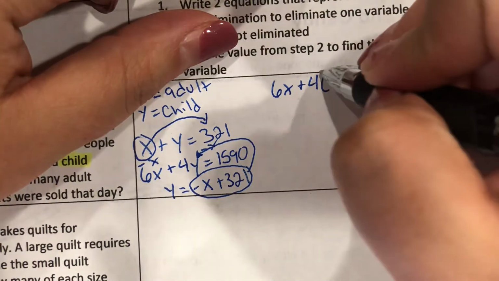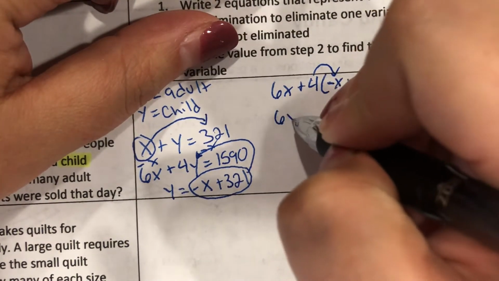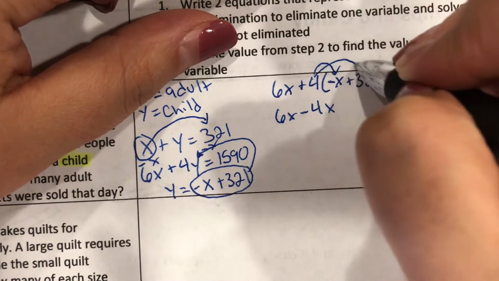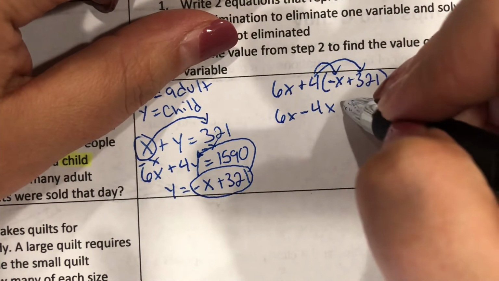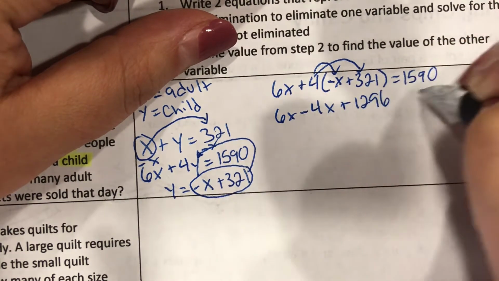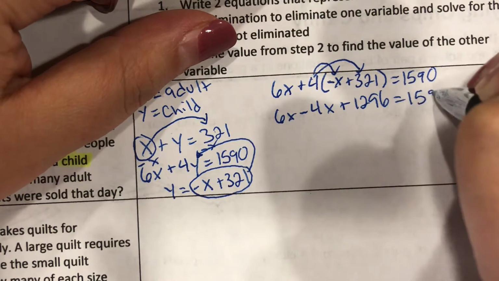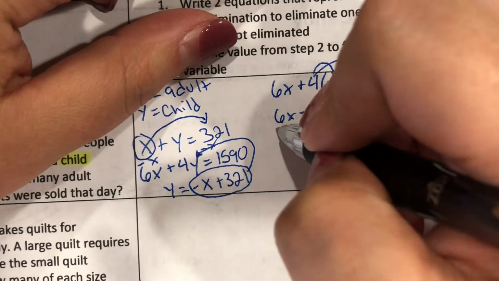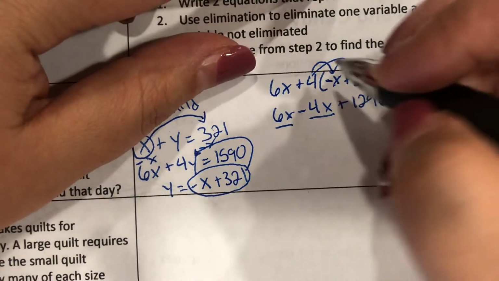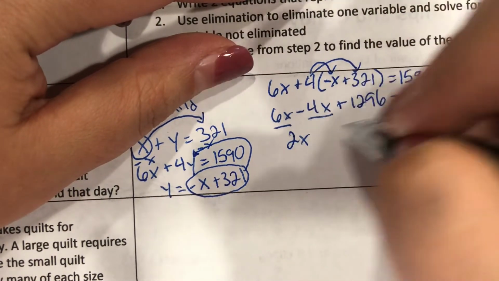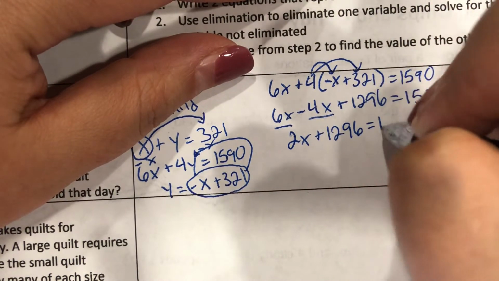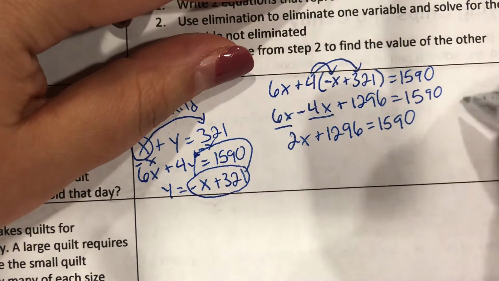All right, so then we're going to distribute. So 6x, 4 times negative x gives me a negative 4x. 4 times 321 is a positive 1284. And then bring down the 1590. Add like terms. So 6x minus 4x gives me 2x plus 1284 equals 1590.